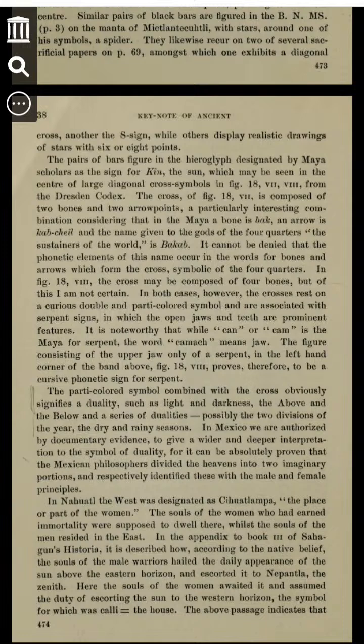In Mexico, we are authorized by documentary evidence to give a wider and deeper interpretation of the symbol of duality, for it can be absolutely proven that the Mexican philosophers divided the heavens into two imaginary portions and respectively identified these with the male and female principles, right? In Nahuatl, the West was designated as Cihuatlampa, the place or part of the women.